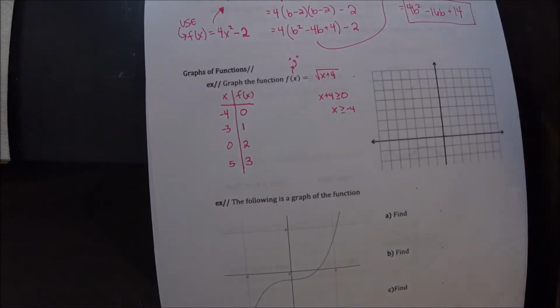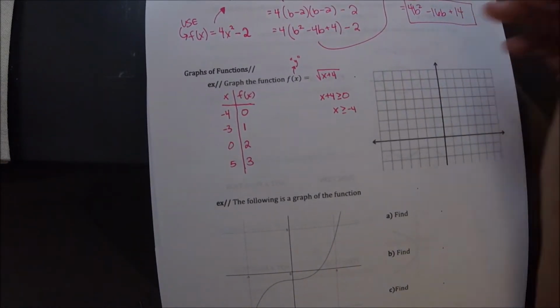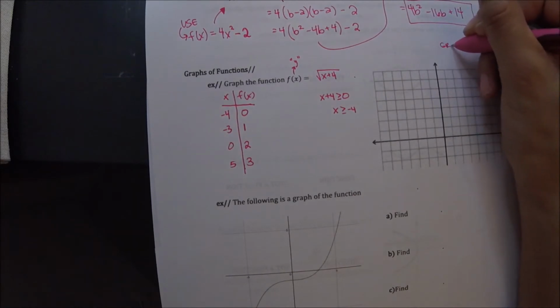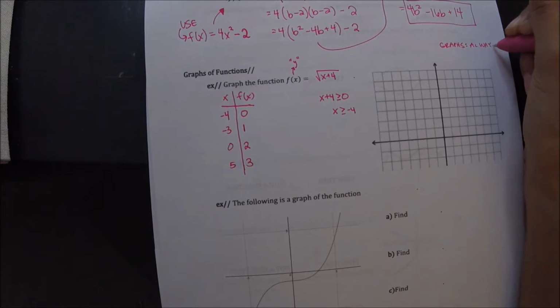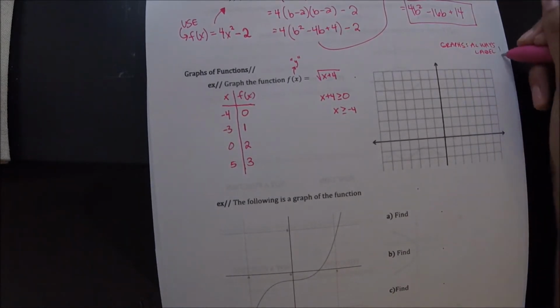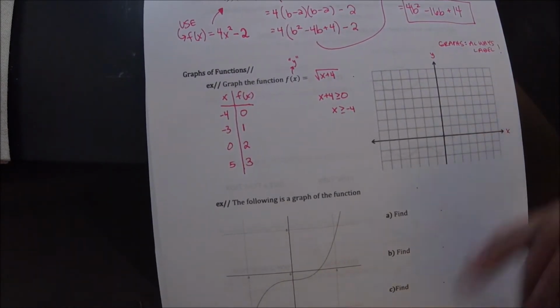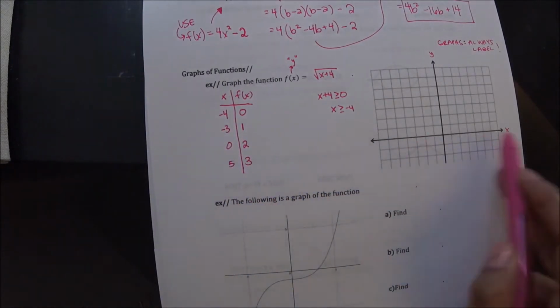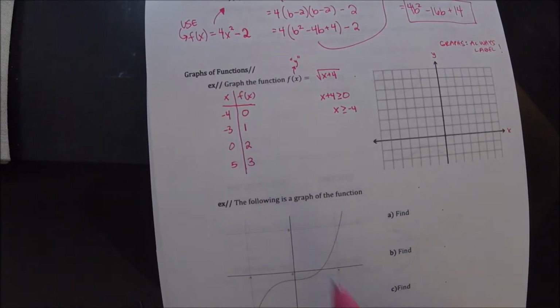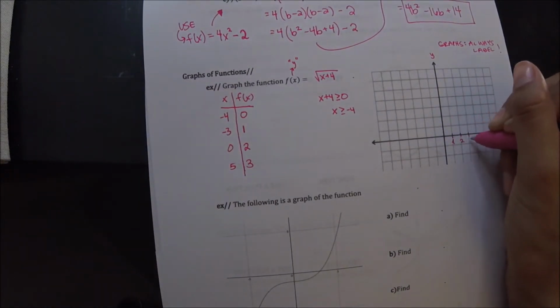Now, remember that if you ever are graphing something, always label, meaning put x and y here, and then always put what scale you're using. And I need to go from negative 4 up to 5, so that's good. And then vertically, I'm not going very far, so I'm just going to go by ones.